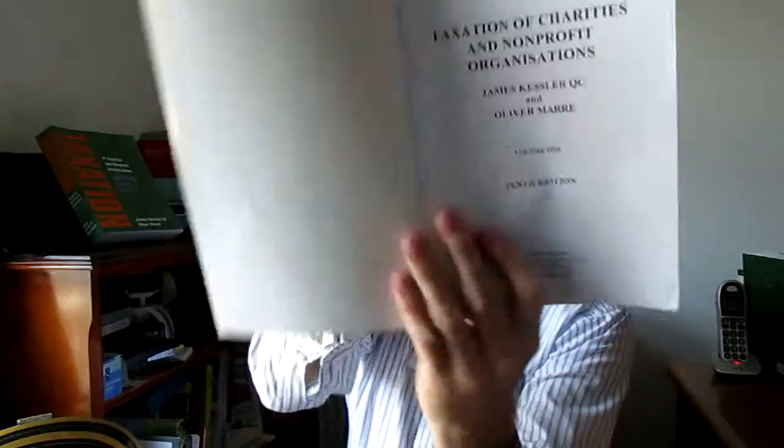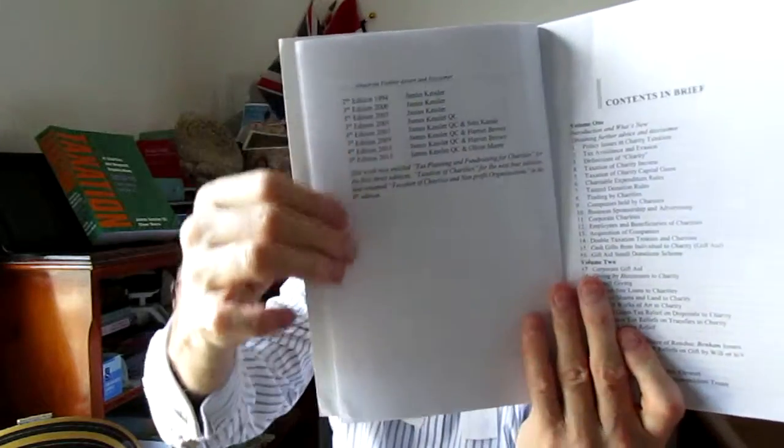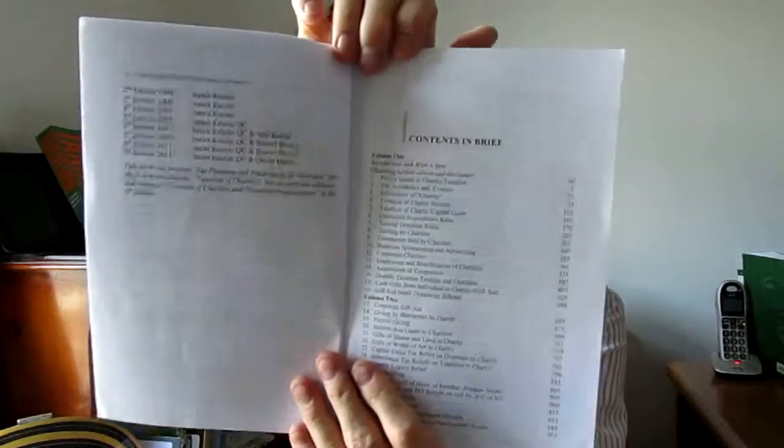It's structured in a similar way to other publications. There's a very short index at the back, but at the front, there's the front page there. And then there's an introduction on what's new for this edition. And then obtaining further information, advice, and a disclaimer. It explains about who's written the previous editions. Then you've got the contents in brief. This is the way he structures this. And then you've got the contents in detail for volume 1 and then for volume 2, which is extremely helpful.